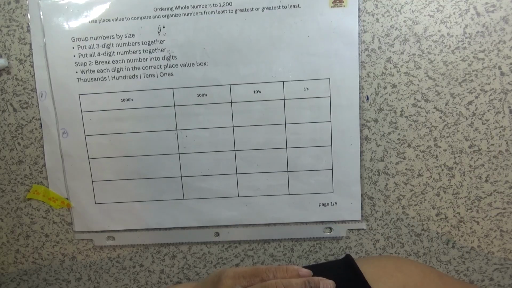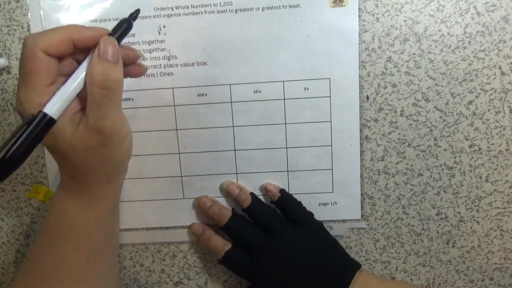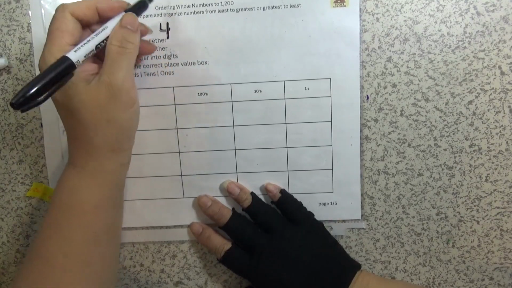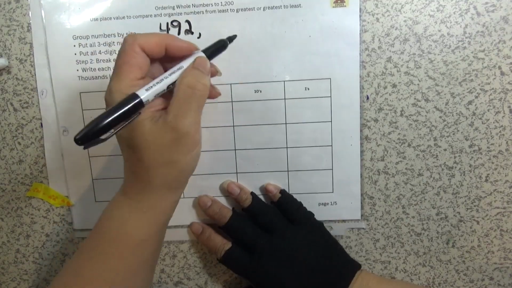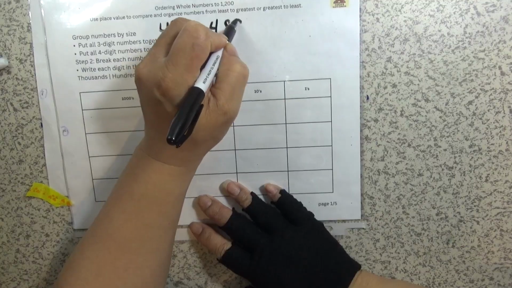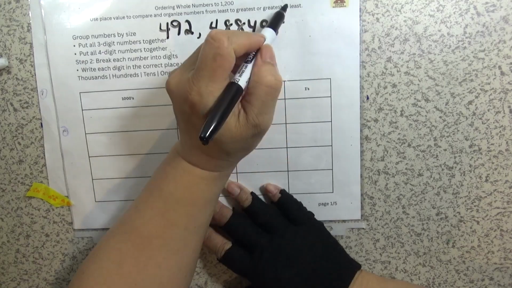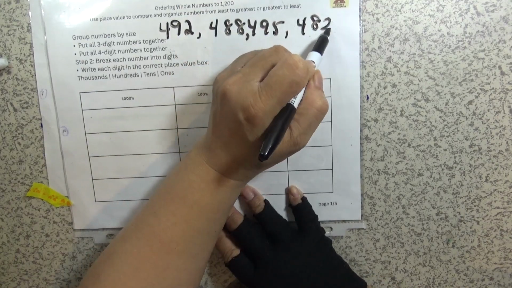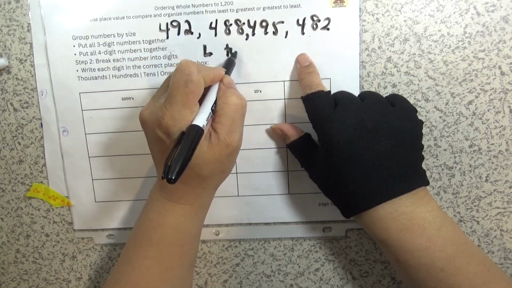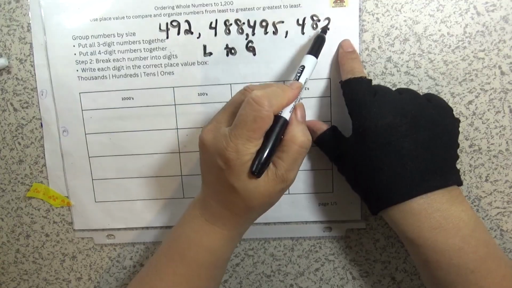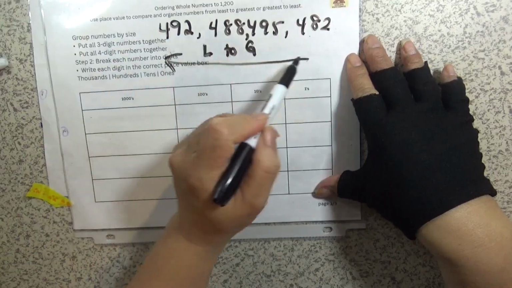Today in my daughter's second grade class, they are learning how to order whole numbers to 1,200. The example problem I'm going to use: starting from least to greatest, I have to organize these numbers. So let's do four numbers: 492, 488, 495, and one more, 482. Now I have to put these numbers from least to greatest, so I can't solve horizontally, I just can't do it.